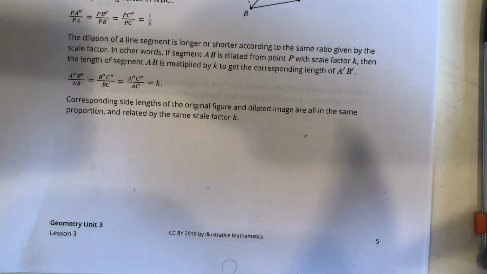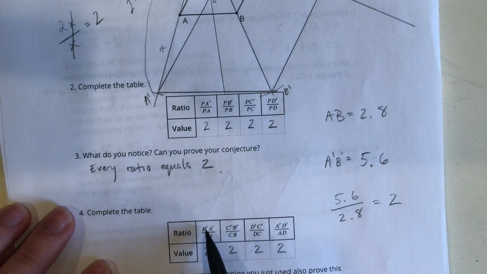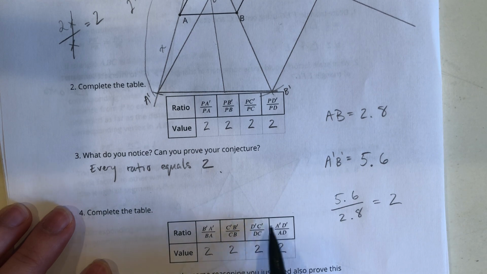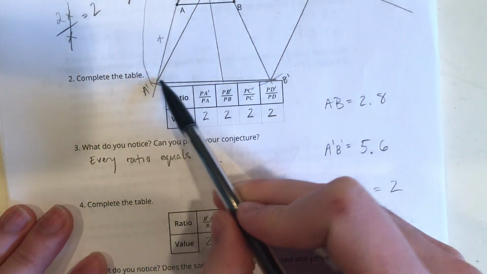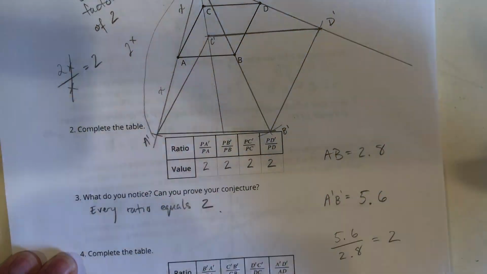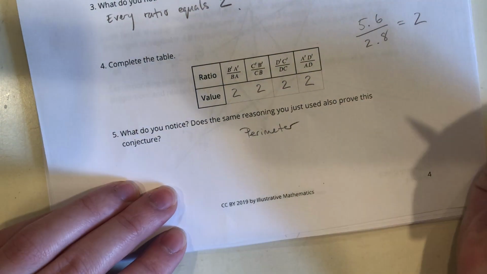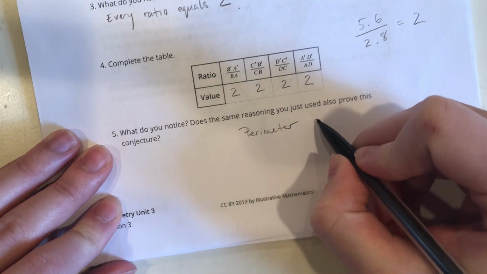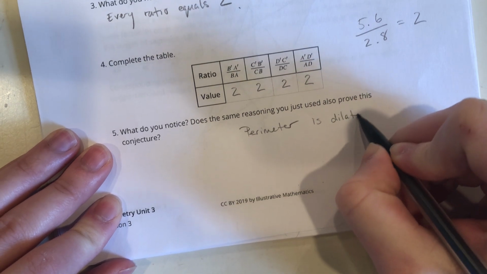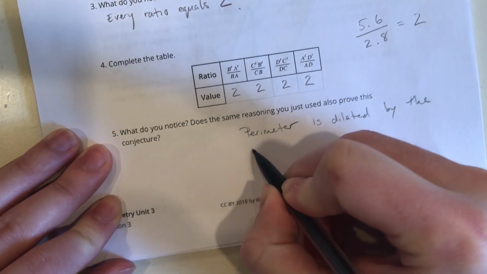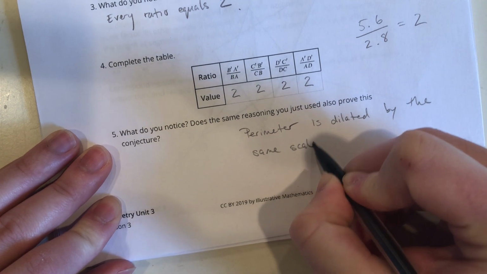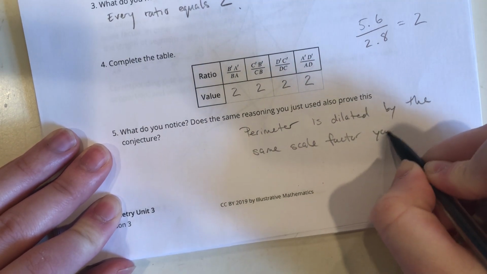All right, great. So what does this mean? What's the whole point of this? Well, if we were to take all of these sides, B prime A prime, C prime B prime, D prime C prime, A prime D prime, and add them up, that would just be like adding up all the sides of the shape up here, which we refer to as the perimeter. So not only do we dilate the length of each side, perimeter is dilated by the same factor, by the same scale factor you use for dilations.